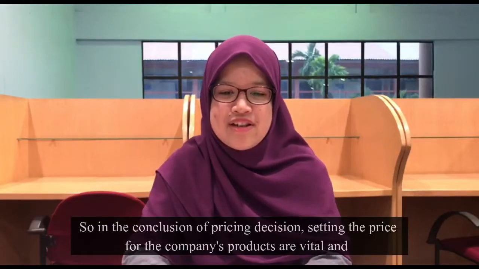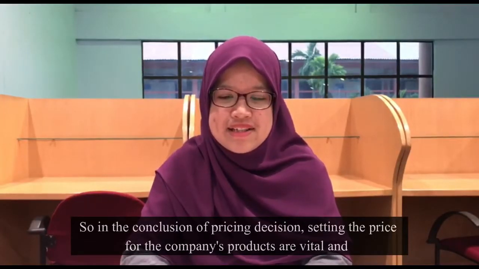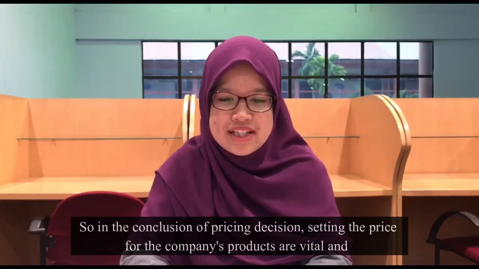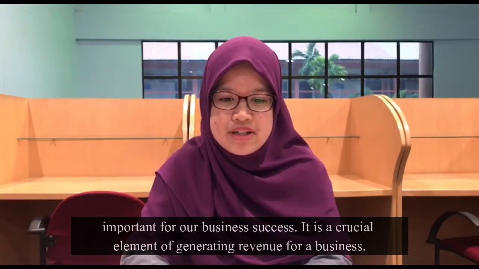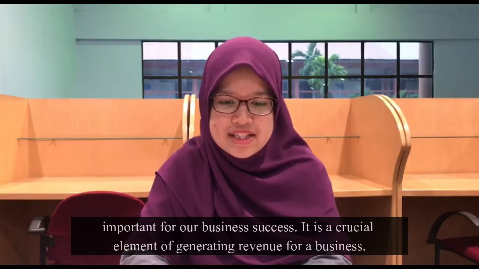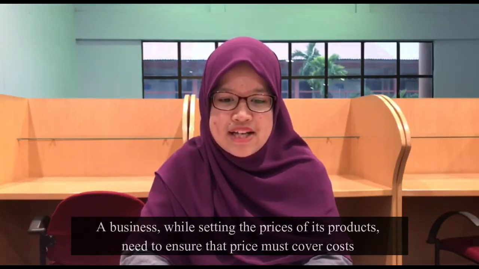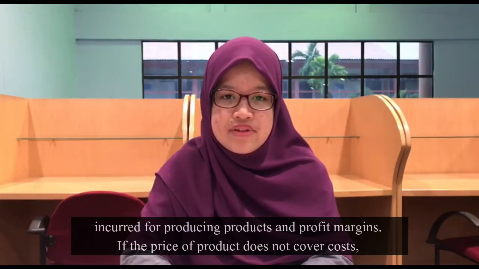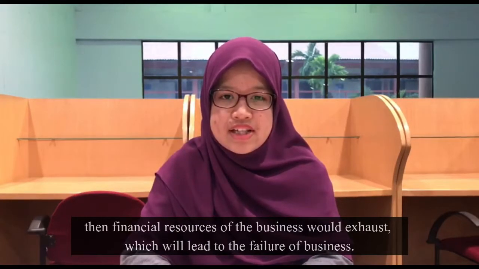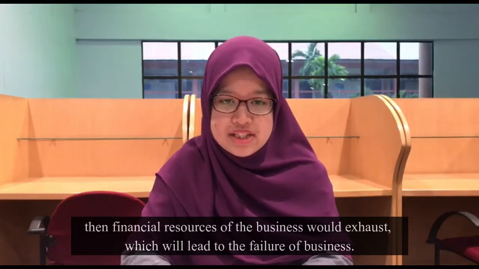So, in conclusion of pricing decisions, setting the price for the company's products is vital and important for our business success. It is a crucial element of generating revenue for a business. A business, while setting the price of its products, needs to ensure that the price covers costs incurred for producing products and profit margins. If the price of a product does not cover costs, then the financial resources of the business will be exhausted, which will lead to the failure of the business.